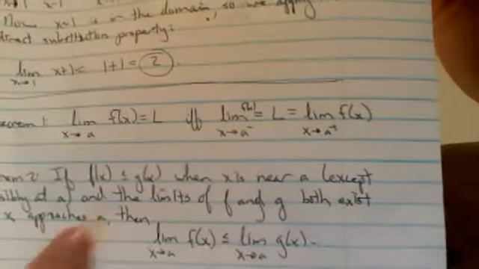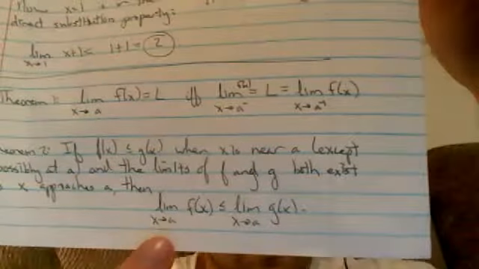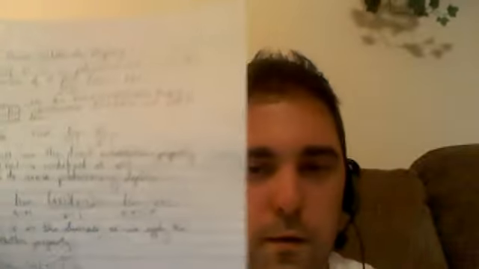And we also have theorem 2: if f of x is less than or equal to g of x when x is near a, except possibly at a itself, and the limits of f and g both exist as x approaches a, then the limit as x approaches a of f of x is less than or equal to the limit as x approaches a of g of x. And that follows just directly from the direct substitution property and from the plugging into the polynomial and the difference property.